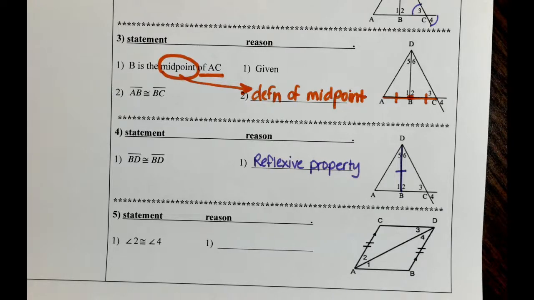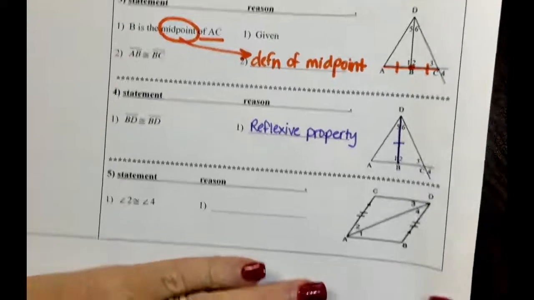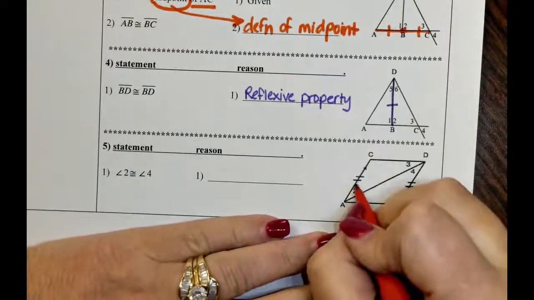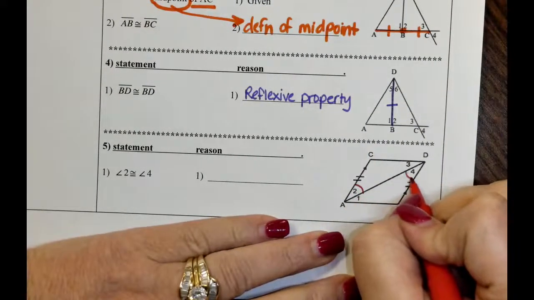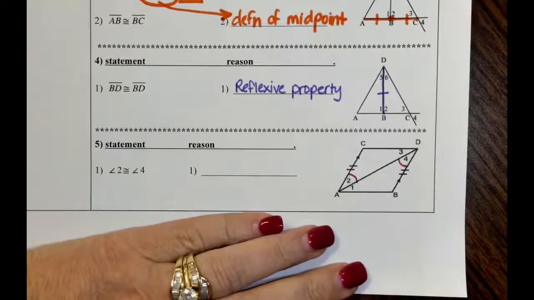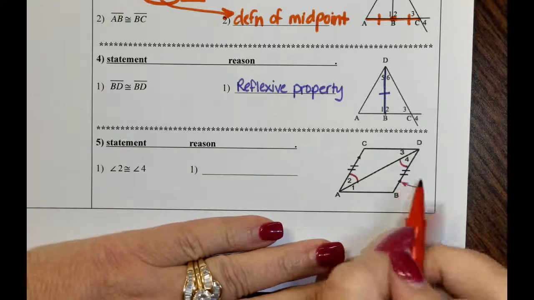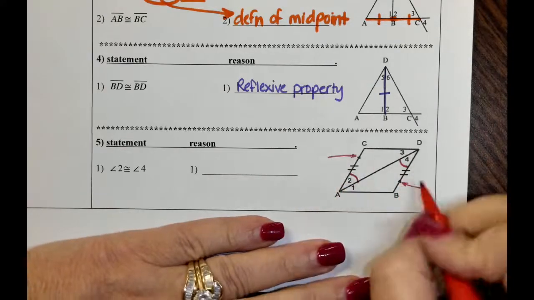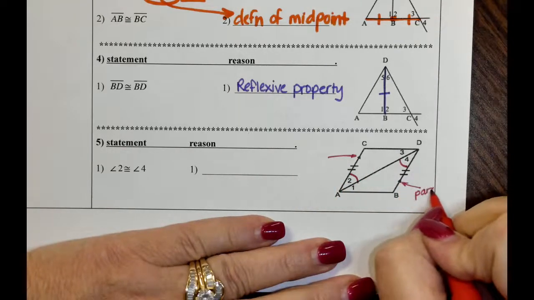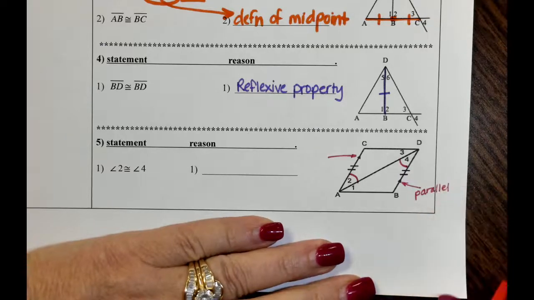Okay? Now, angle 2 is congruent to angle 4. Let's look at our picture and figure out why. So I'm going to mark it. It says that angle 2 is congruent to angle 4. I look at that picture, and what I notice is I see these arrows right here. Remember what those arrows mean? Those arrows mean that those lines are parallel.